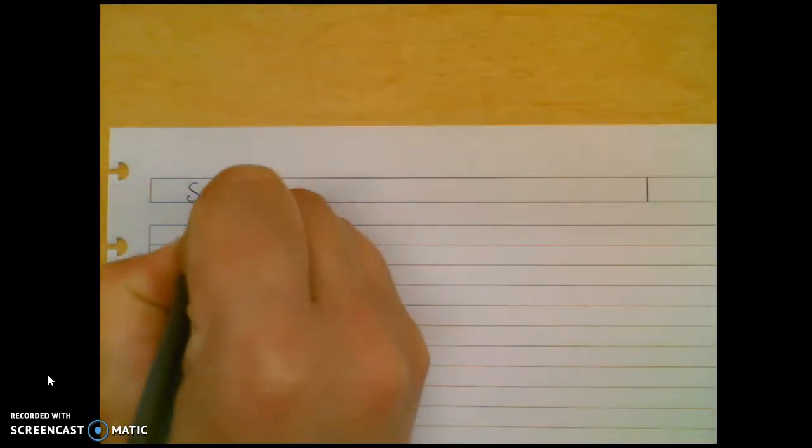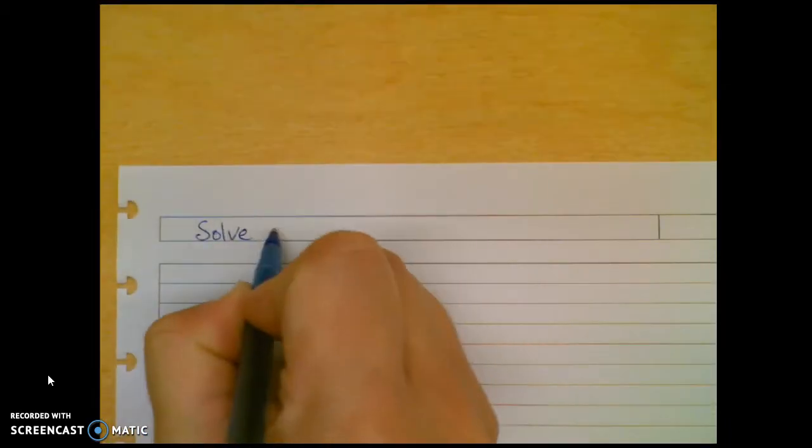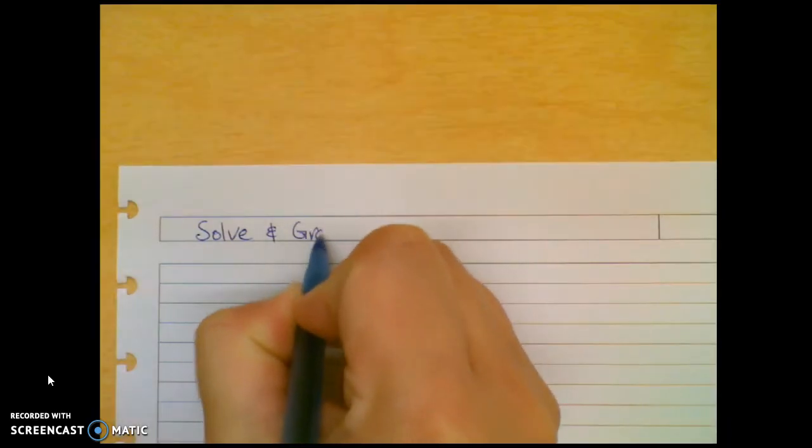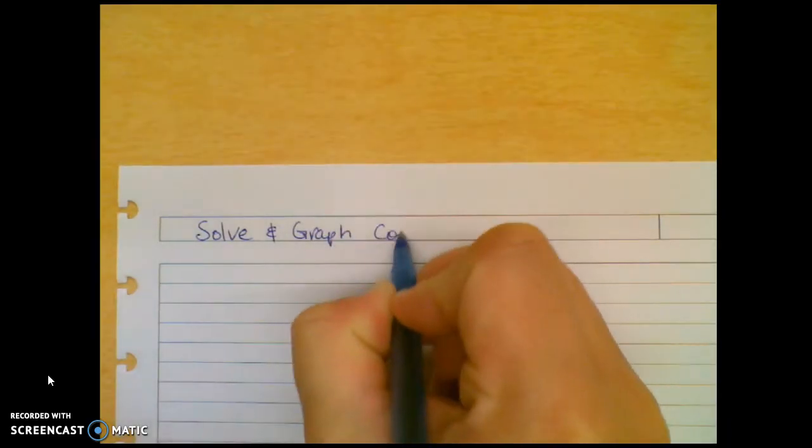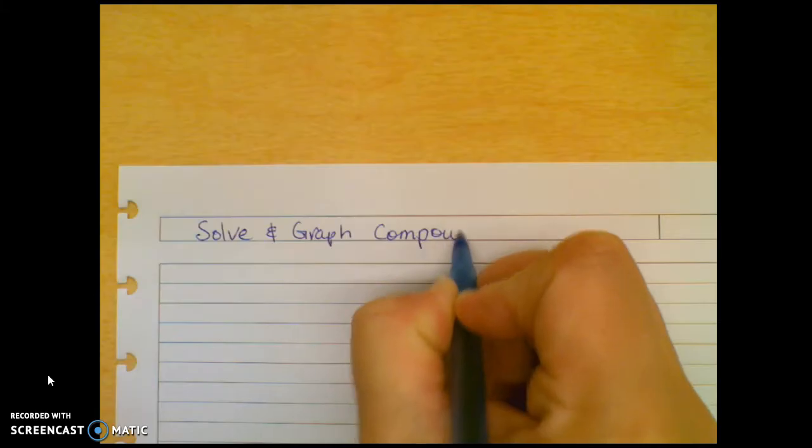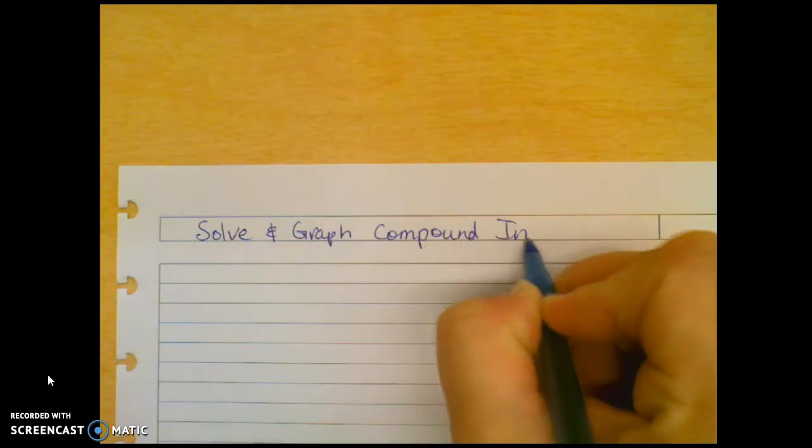Good morning, everybody. This is a lesson on compound inequalities. So today we are going to talk about how to solve and graph compound inequalities.